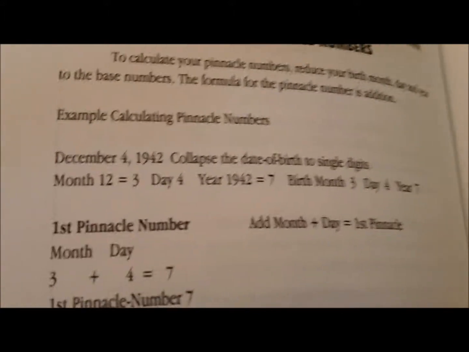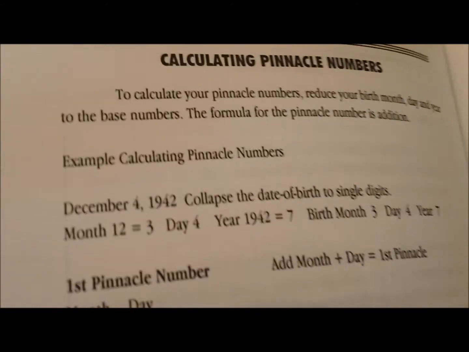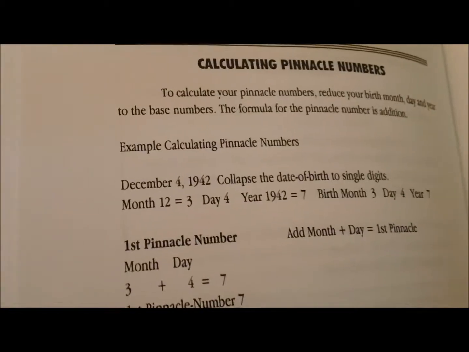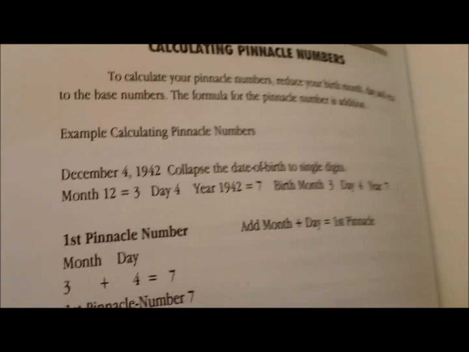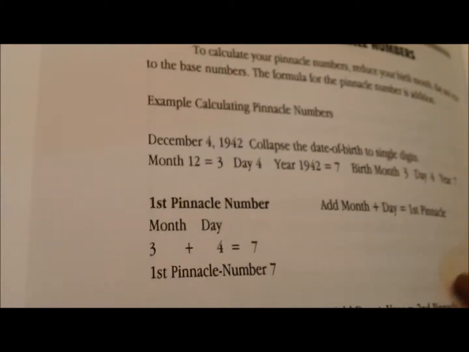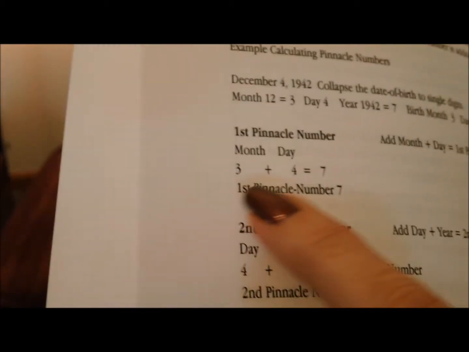Okay, so what you're going to do, I'm going to be using my birthday because that way you can test it with yourself and you'll know what is right and wrong. Now, how you calculate the pinnacles is relatively easy, all right? Just have to pay attention. The first pinnacle, you use your month.